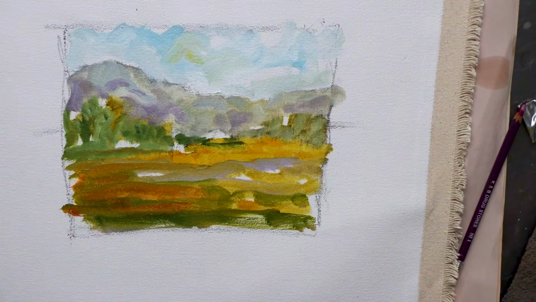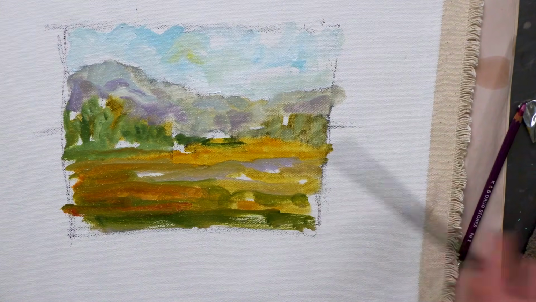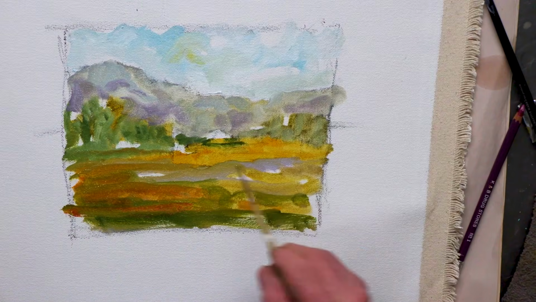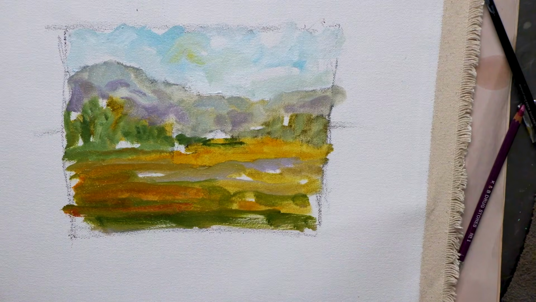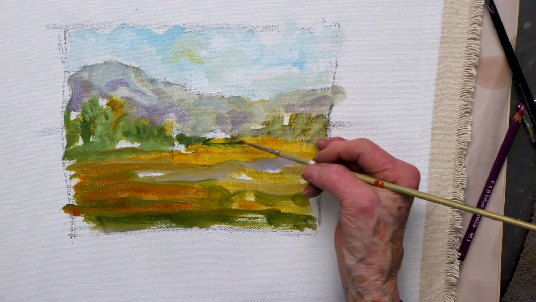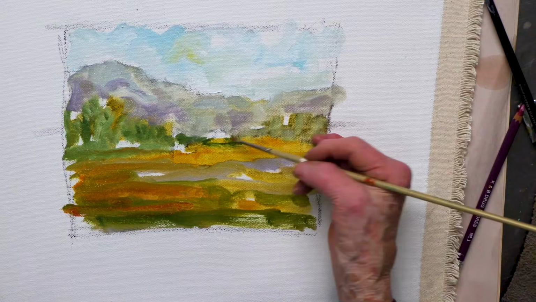Now, I have nothing back here. This glows, but I have nothing back here that is saying that I'm supposed to go there. So for fun, let's just put a little house back there. Little red roofed house right along in here.